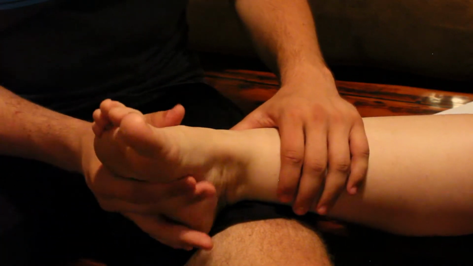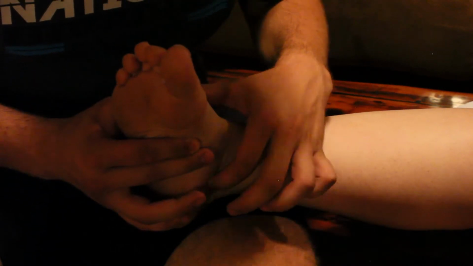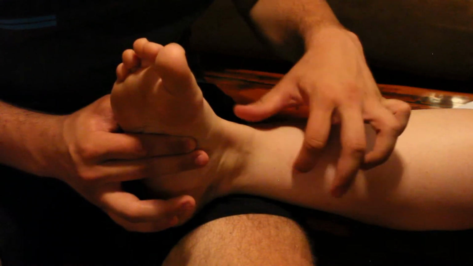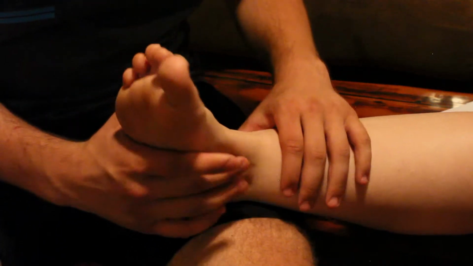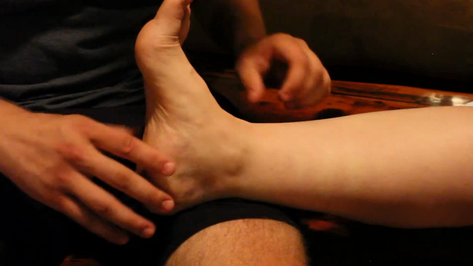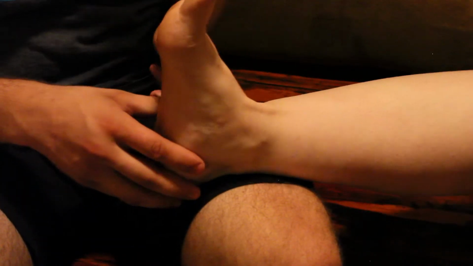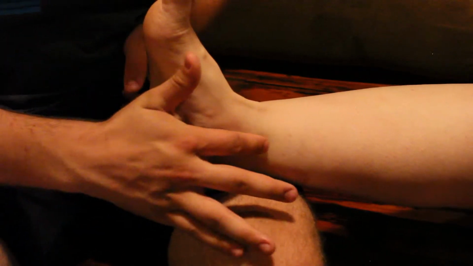When your foot is inverted, there should be a 20 to 35 degree difference than normal. And with eversion, there's going to be less. It's going to be a 20 to 25 degree difference.